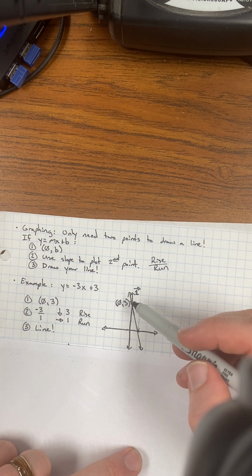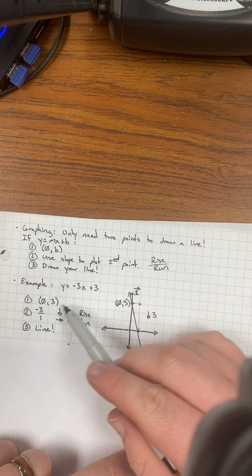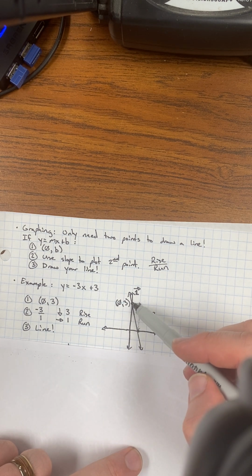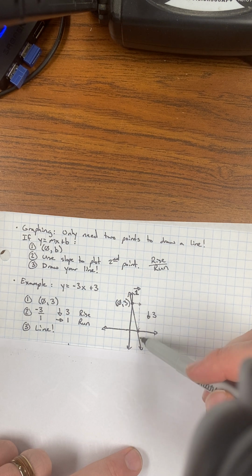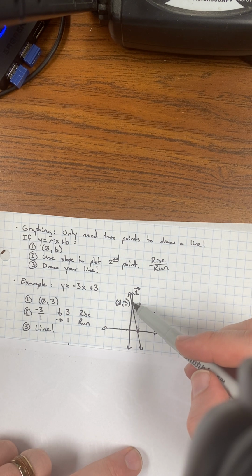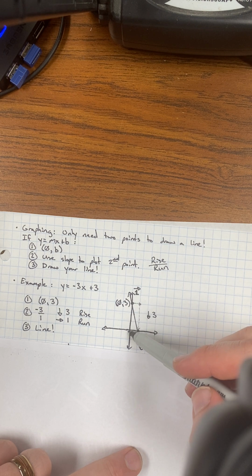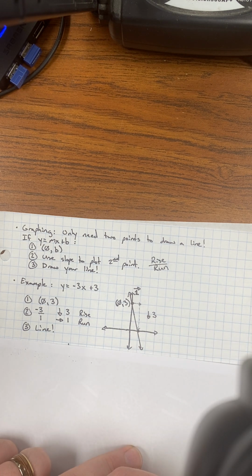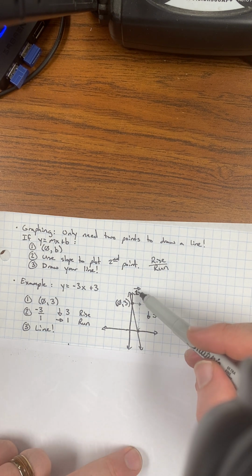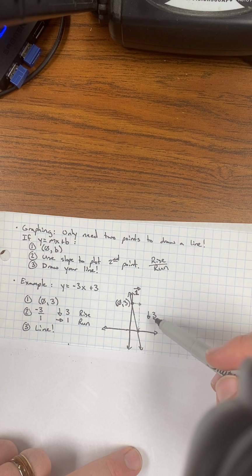So first point that I put down was right here, this 0, 3. I plotted it right here. Next thing I did is I kind of showed this in backwards order, but it doesn't matter. Either way, you get to the same spot. You go down 3 and to the right 1, and that gives you your second point. Okay? So you plot that second point, and you can kind of see the instructions here going to the right 1 and down 3 right here.